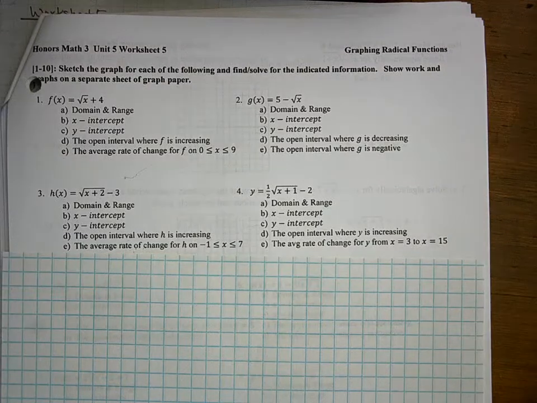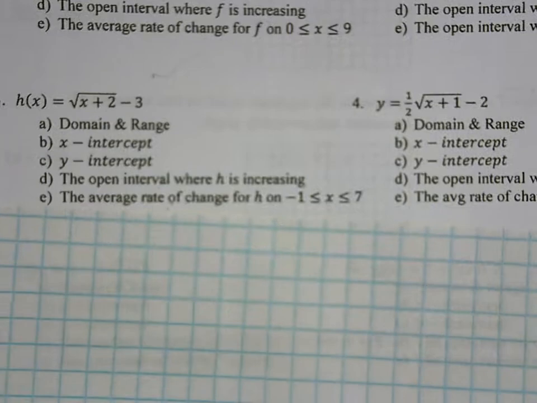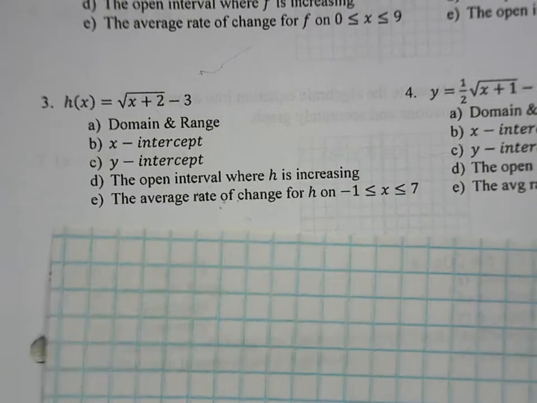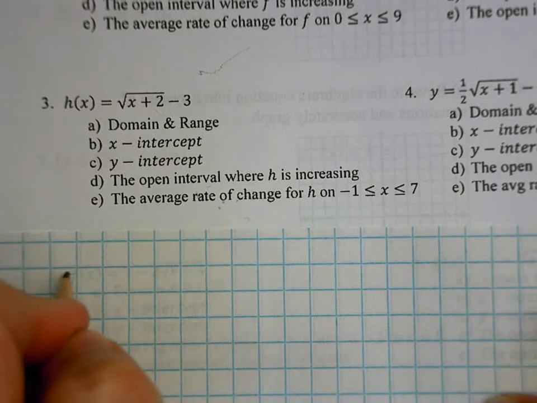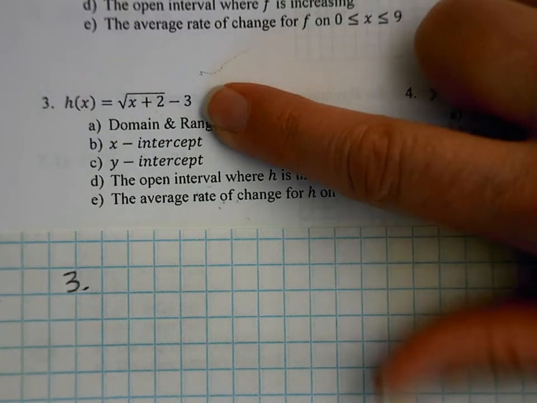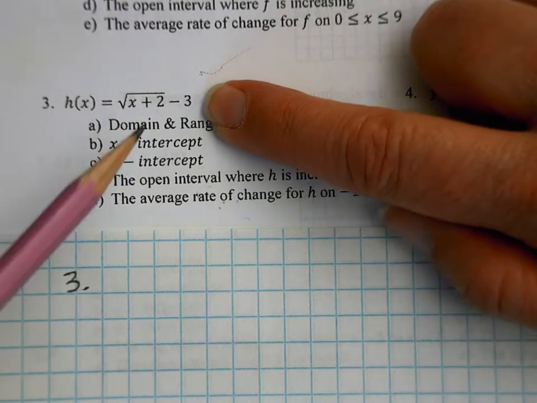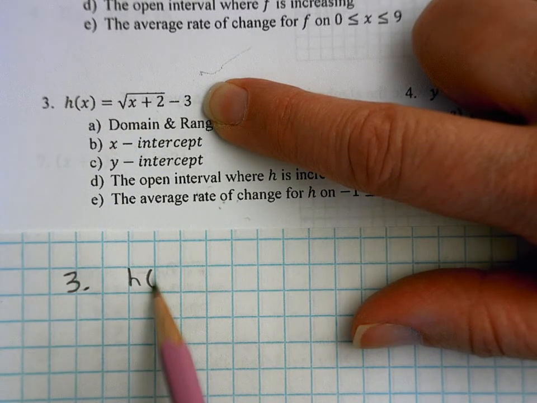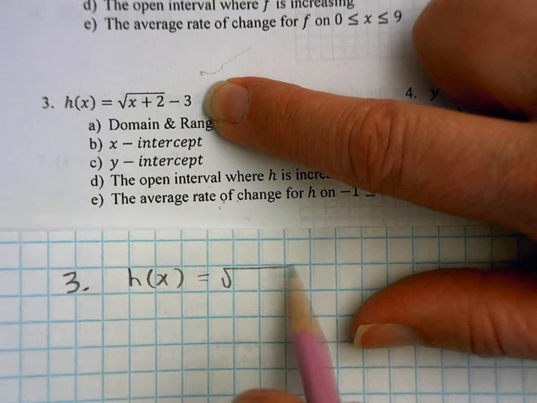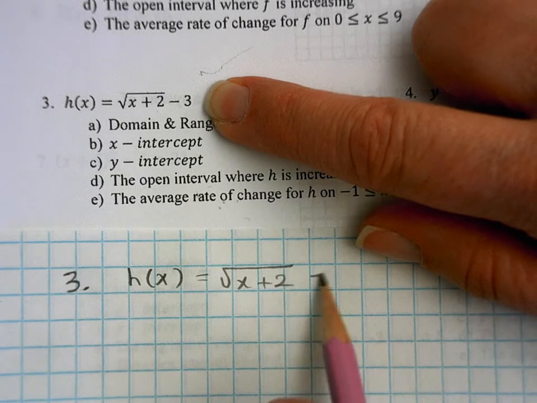Okay, this is the homework help video for Honors Math 3, Unit 5, Worksheet 5, and I'm going to do question number 3. So let me zoom in here a little bit. For question number 3, I'm going to do this on graph paper. So I have h of x equals the square root of x plus 2 minus 3. So I'm going to rewrite that to put it into the graphing form.